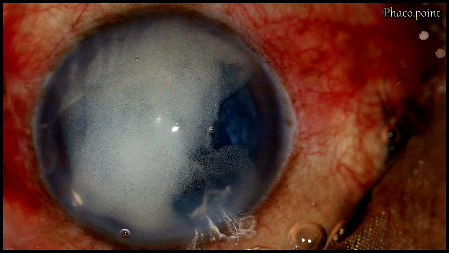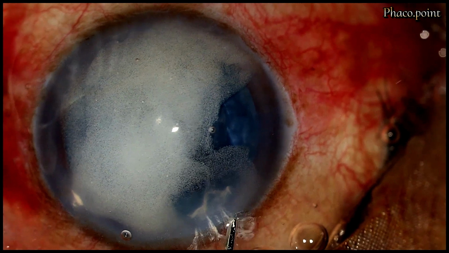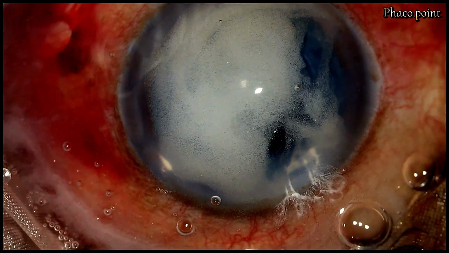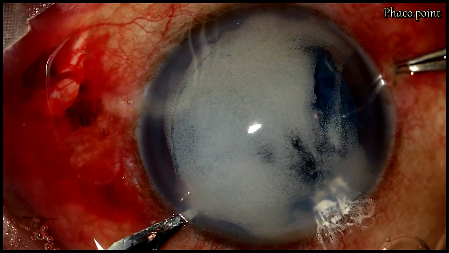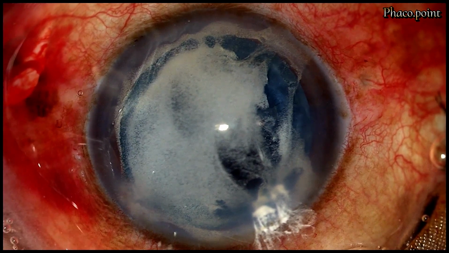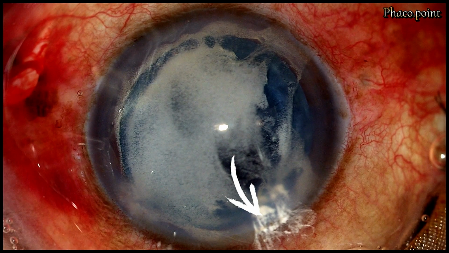And in a few moments after injecting the triamcinolone in the anterior chamber, it is then washed out. Upon washing out the triamcinolone, as you can see, it's clearly obvious that there is a significant disturbance of vitreous in the anterior chamber. The stained vitreous can also be seen prolapsing through the main incision.